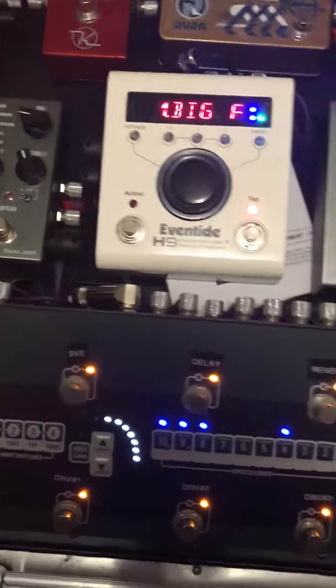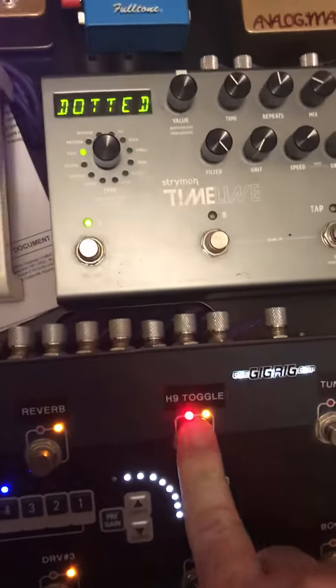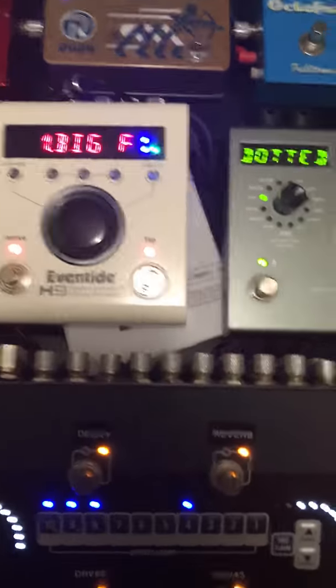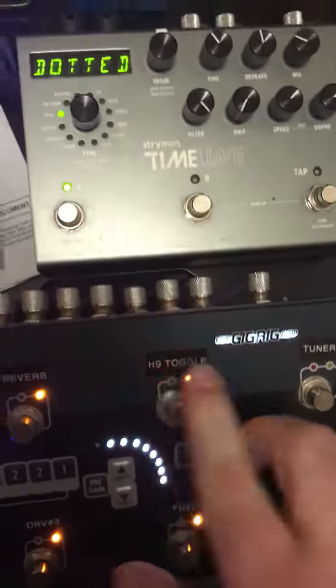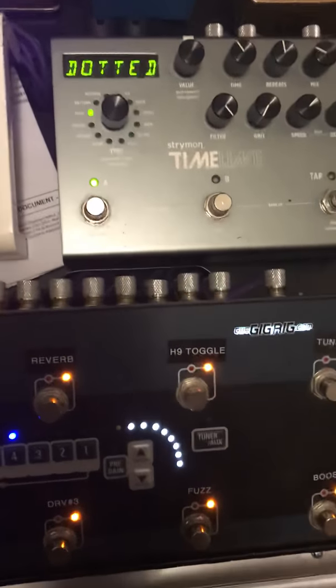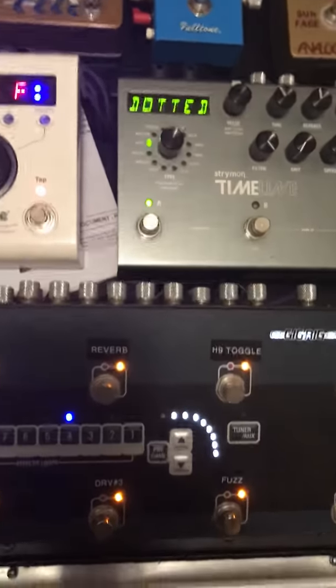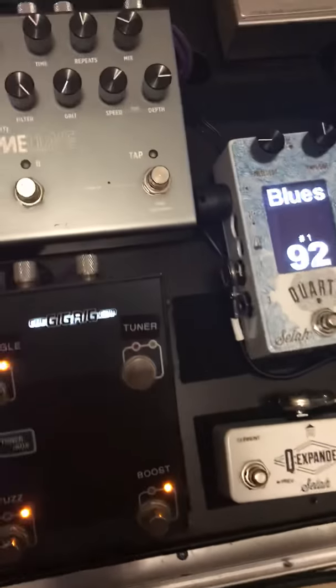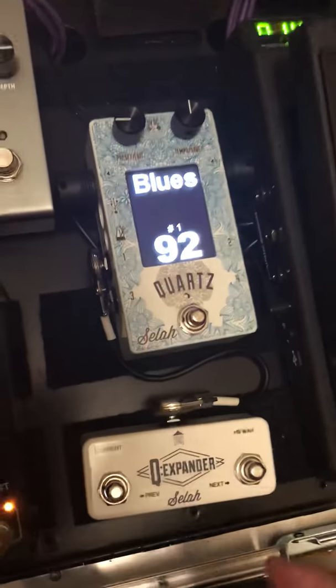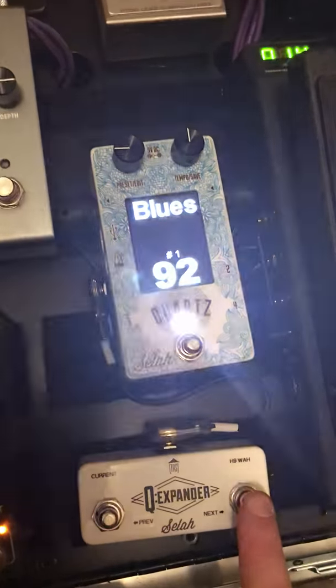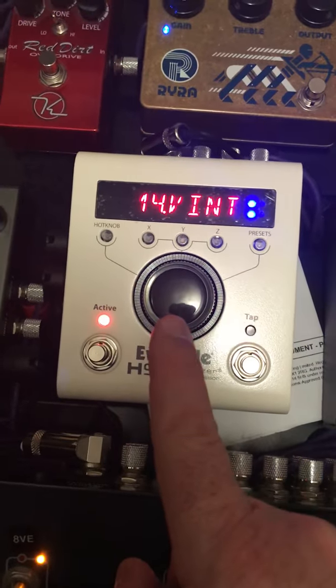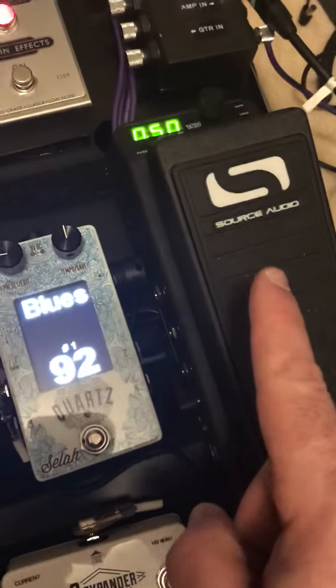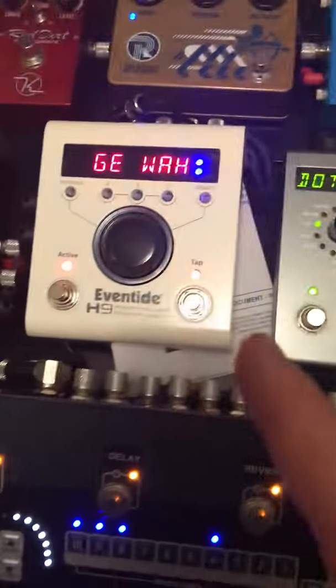So for instance, if I strum, no sound, activate, swirly sound, turn it off. So that's like the modulation on and off switch, basically. Now I want to go to my wah sound. I'm playing along, I get to my solo, I want to kick in the wah, I press this button here. That turns that to be the wah, also sets that up to control the H9. Sounds like this.